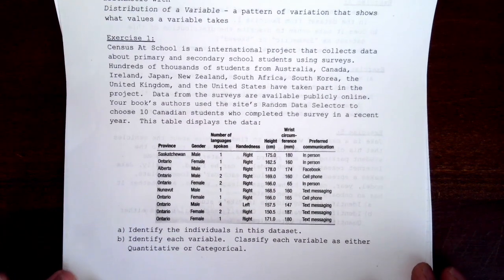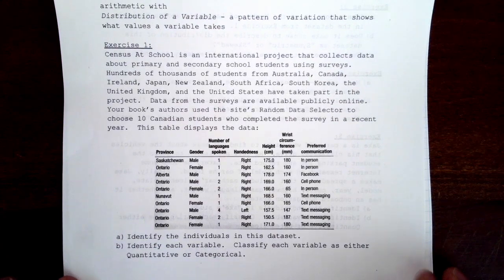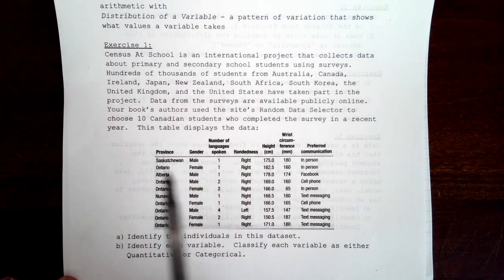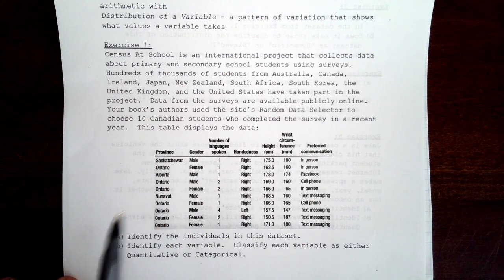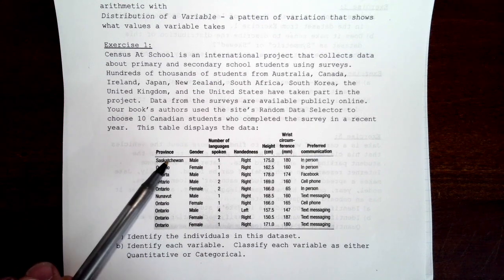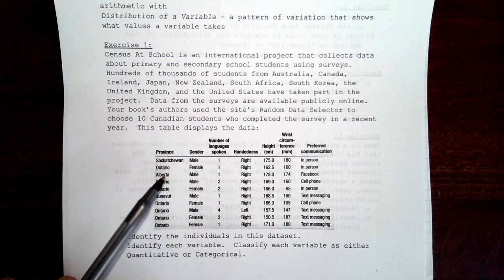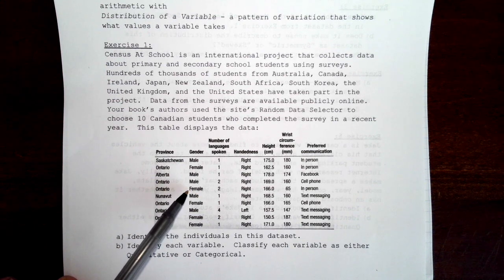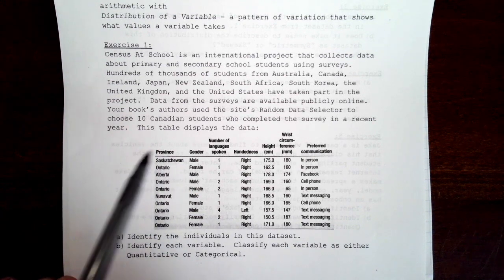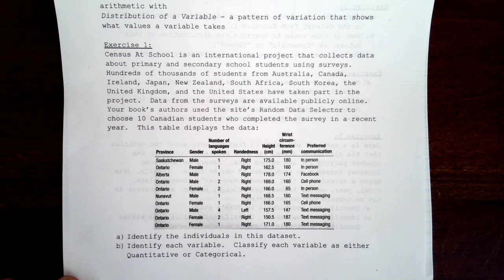So part of why I read all of that was because you don't necessarily always get the individuals in your charts. Sometimes you do. Sometimes you get them on the left side, but the province, Saskatchewan, is not male and Ontario is not female, especially when we say that Ontario is also male. So that means that the left column is definitely not our individuals.